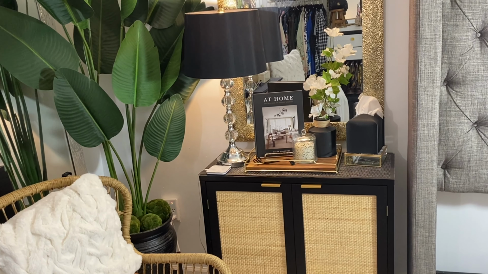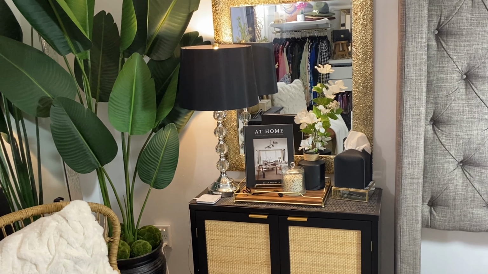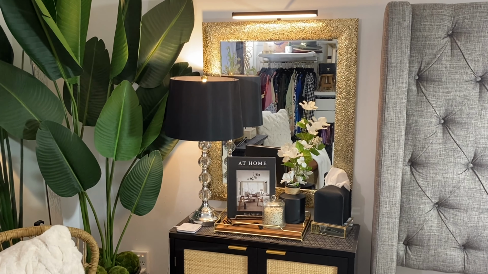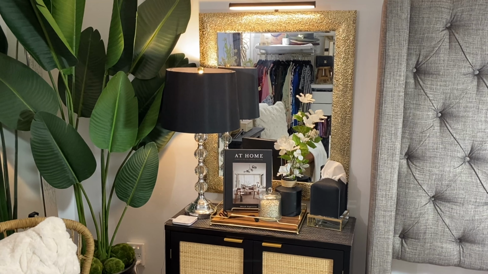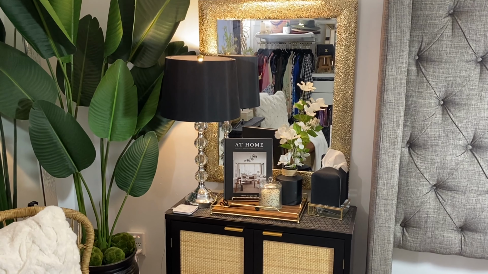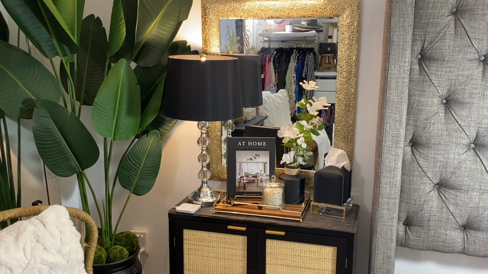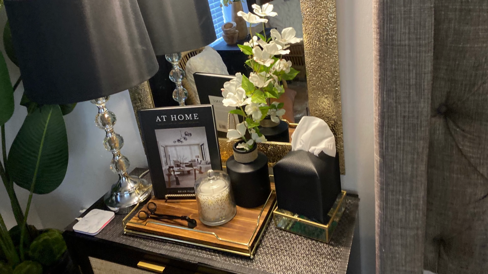You can plug it in, where I don't have to do all of the changing of the batteries, and it just creates that perfect moody look that I'm going for in this space. You guys know that my ultimate goal when designing my space is for it to look designer but be aesthetically functioning for me. That is my main goal when decorating everything.